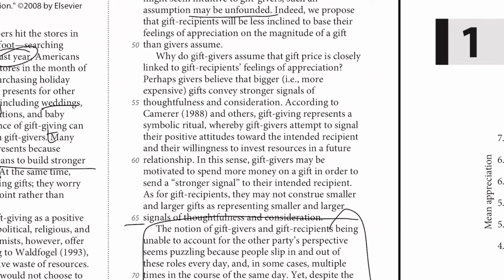Why do gift givers assume that gift price is closely linked to the gift recipient's feelings of appreciation? Perhaps givers believe that bigger, more expensive gifts convey stronger signals of thoughtfulness and consideration. So they're providing like a rhetorical question. So why do they think this? And then they're providing an explanation as to why they think this. According to Kammerer, 1988.